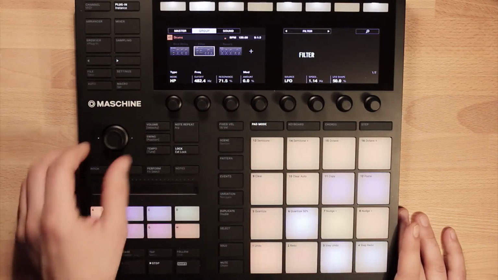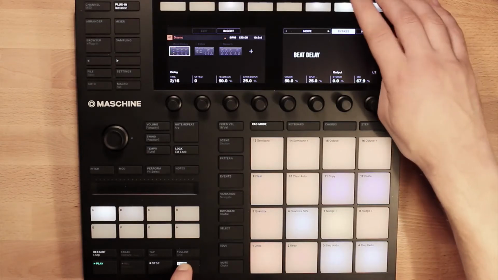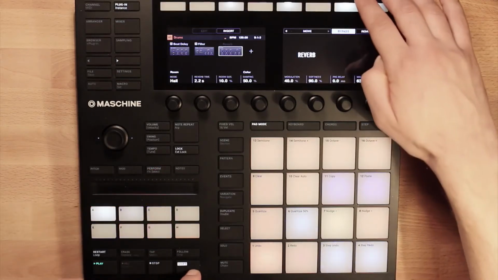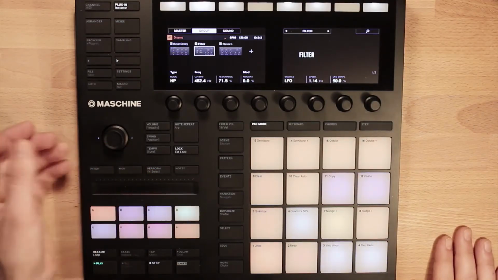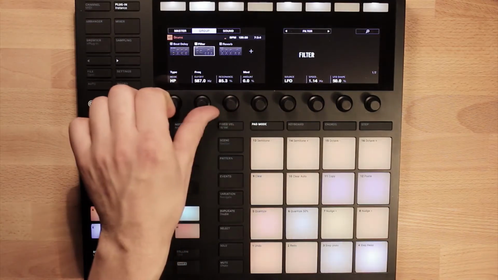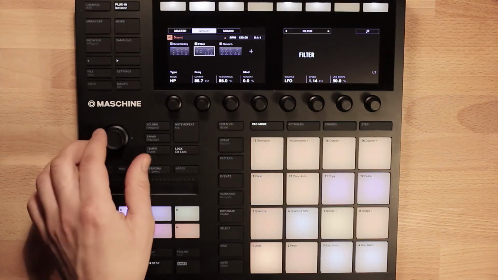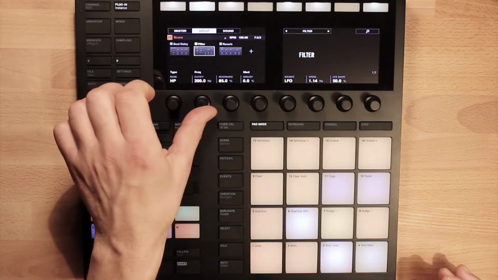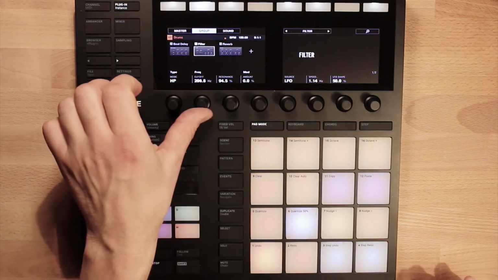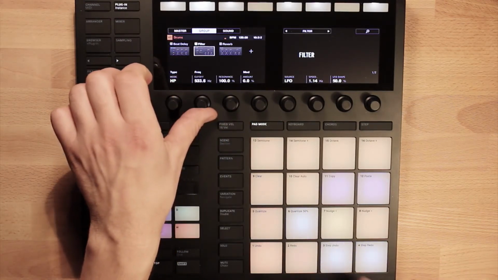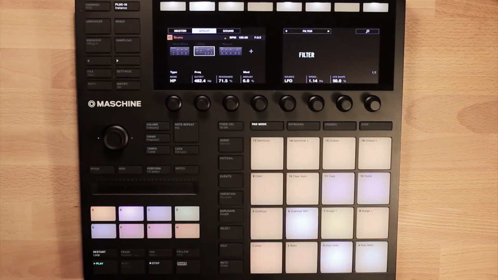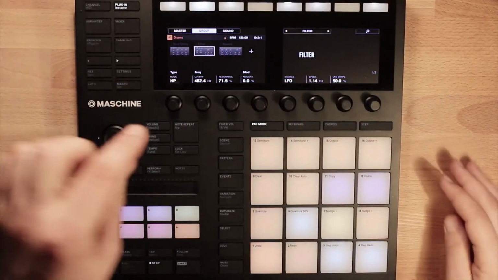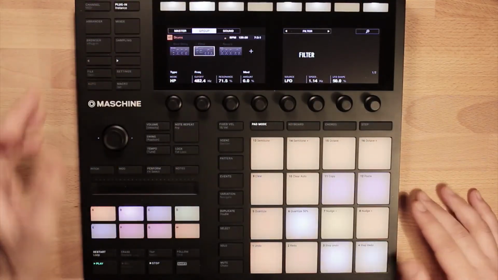So hit lock mode, unbypass my delay, unbypass my filter, unbypass my reverb, back to my filter. Lock mode, and what it's done when you snap that lock mode back, it bypassed all of those plugins, because when I entered lock mode they're all bypassed.